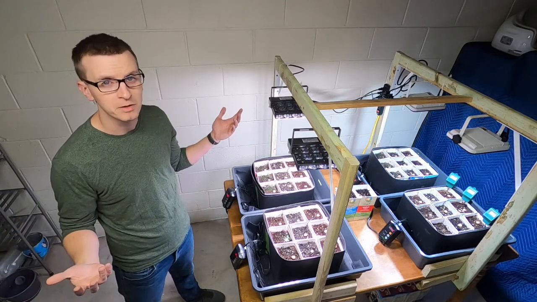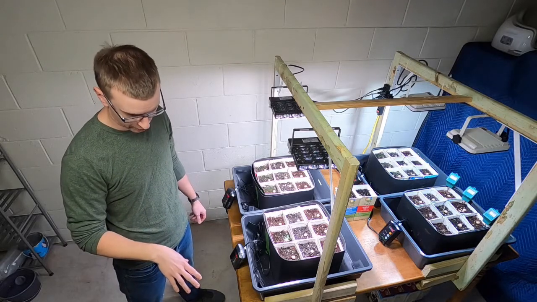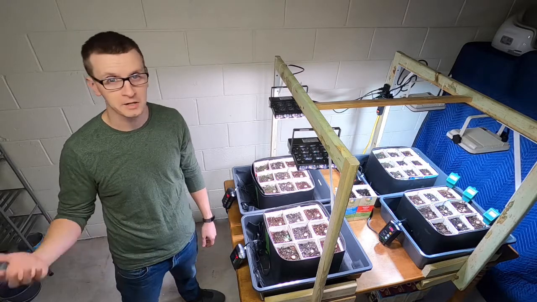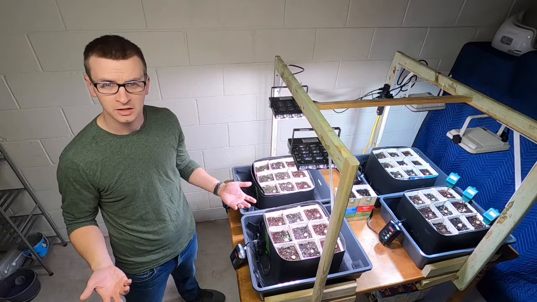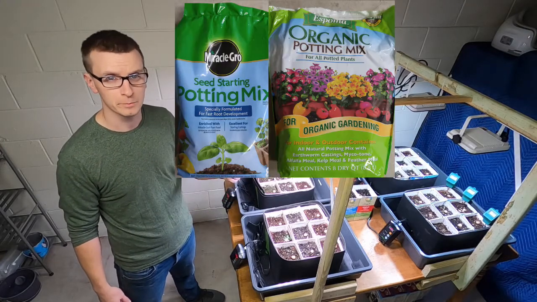So I went out with potting mixes, but actually one, Burpee, is actually called a growing mix. Honestly, I don't even know what the difference between a potting mix and a growing mix is, but that's what I got. And so we're kind of testing those out this year. So I have Miracle-Gro, Espoma, and Burpee.